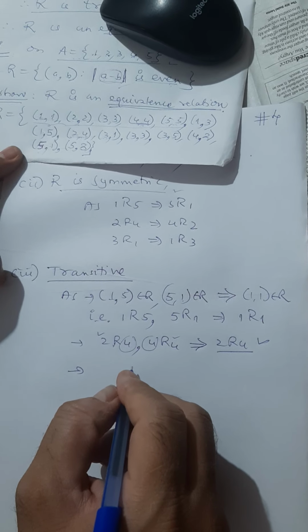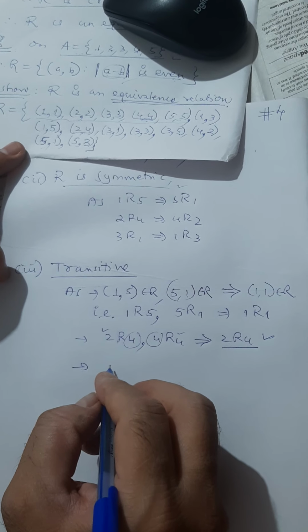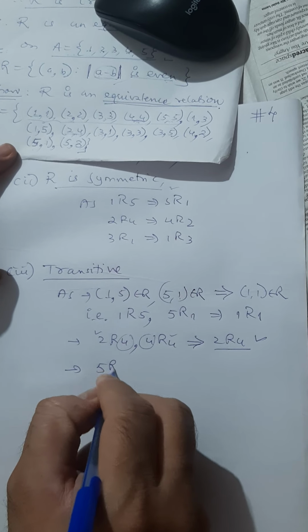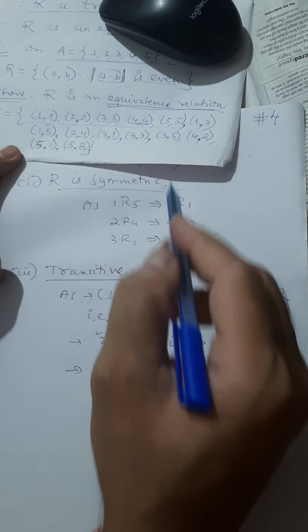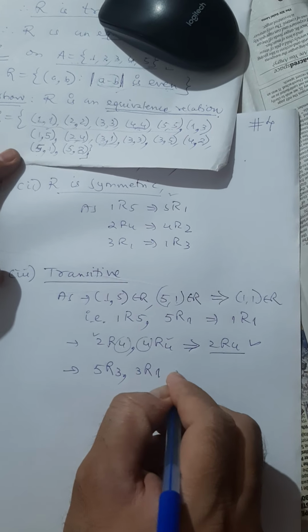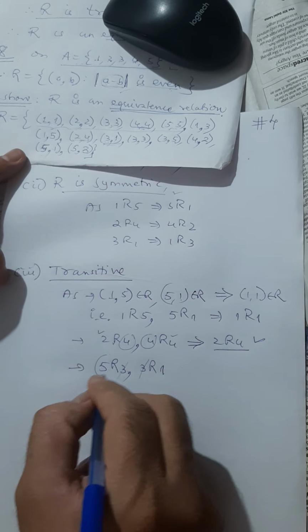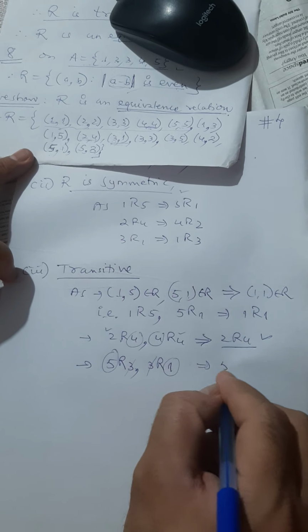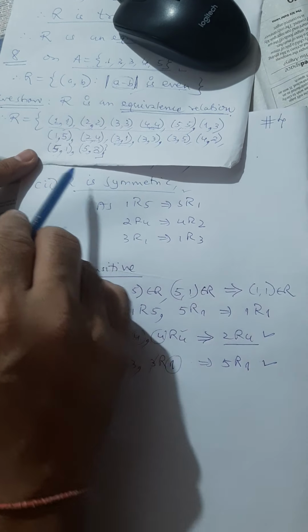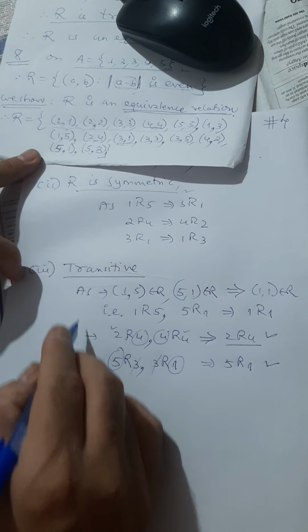So here also it is true. Now for any other ordered pair, suppose I have taken 5 related to 3. You can take 3 related to 1, for example. Now check whether 5 related to 1 is true or not. Yes, (5, 1) is there. So therefore R is transitive.